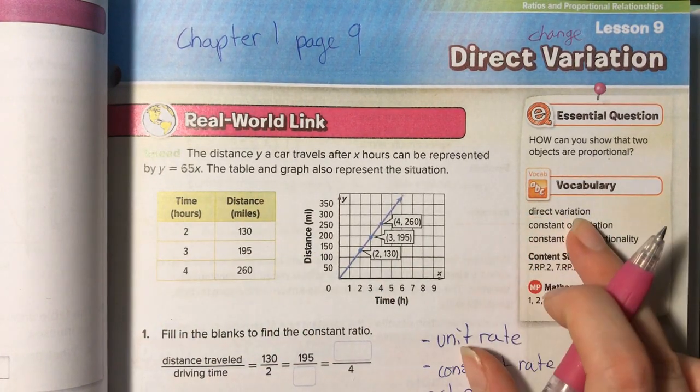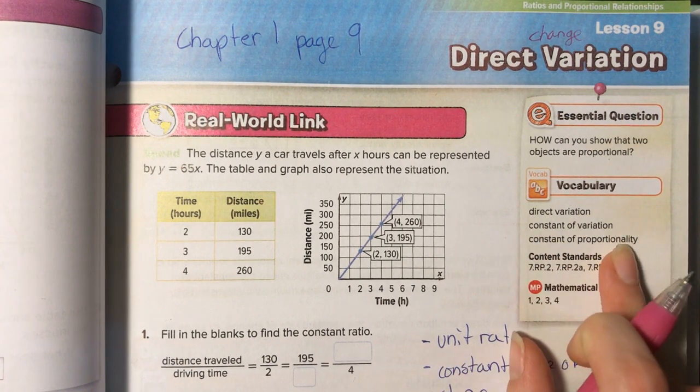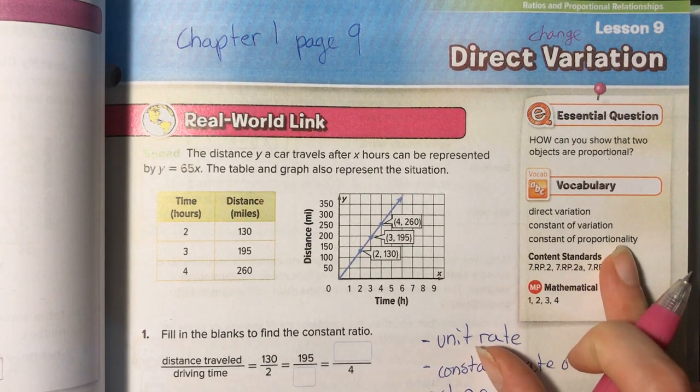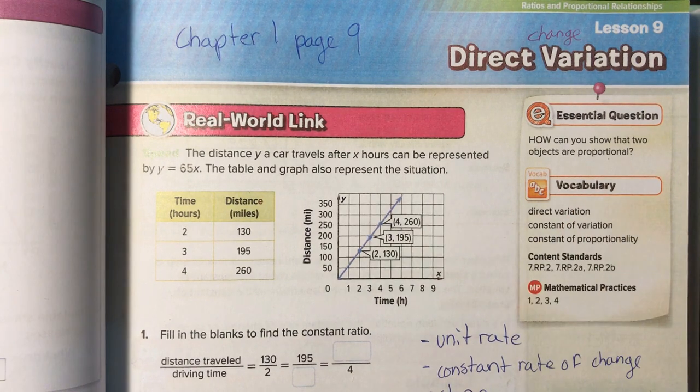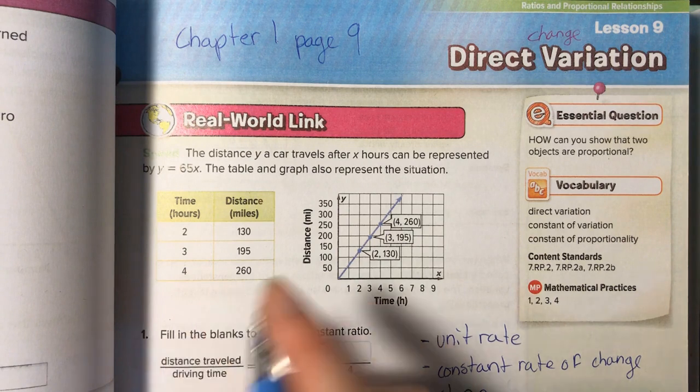These are the words: direct variation, constant of variation, constant of proportionality. Yes, these are big words, but don't worry. They're not as complicated as it sounds. We'll get through it. Okay.